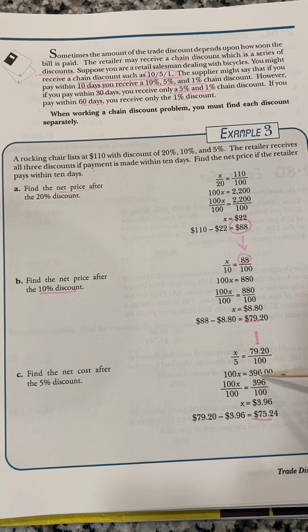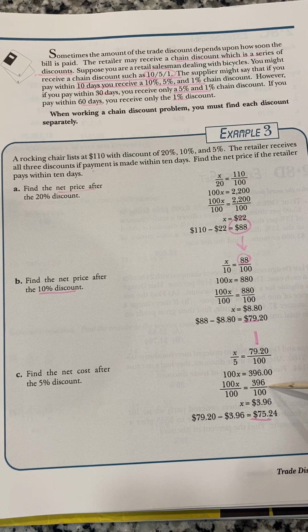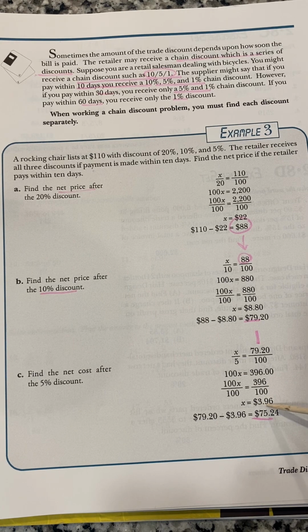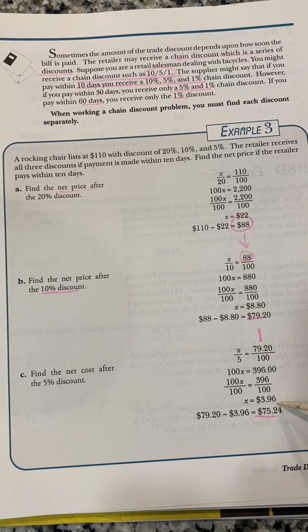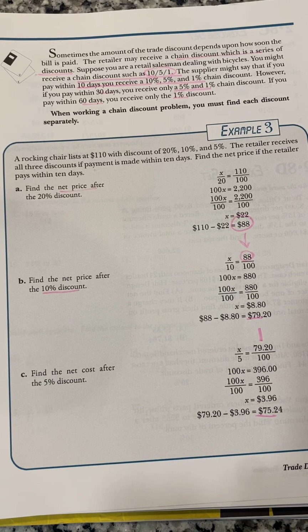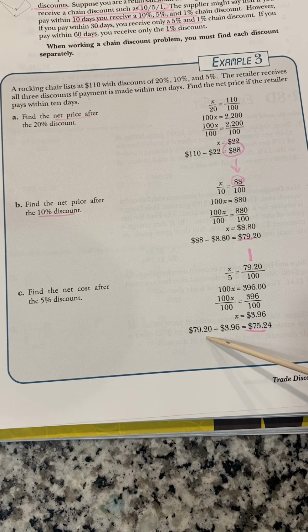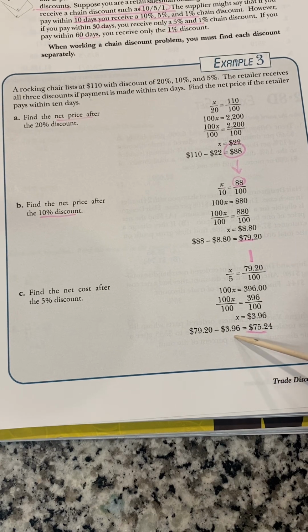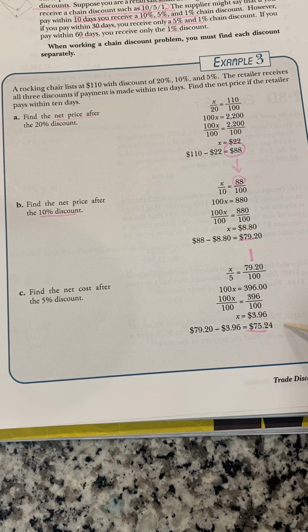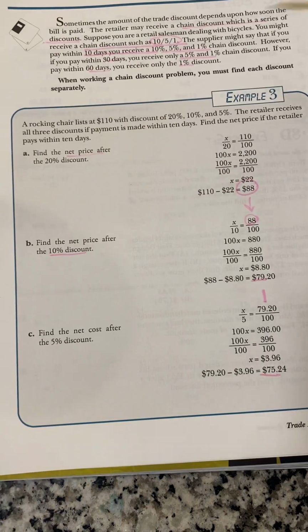Cross multiplying, you get 100x equals 396. Divide it by 100, and you're going to get another $3.96 off. And so you're going to subtract that now. You're going to subtract $79.20 minus $3.96. So your total price after this whole chain is going to be $75.24 instead of $110.